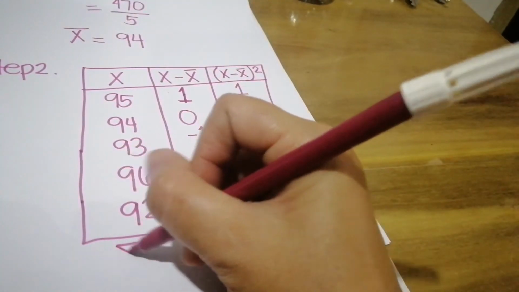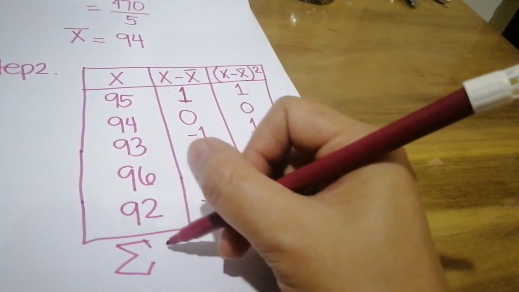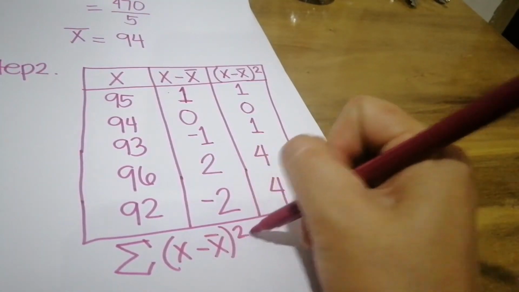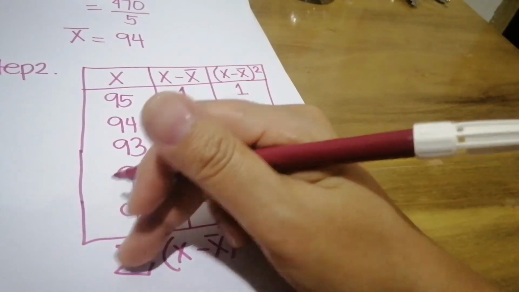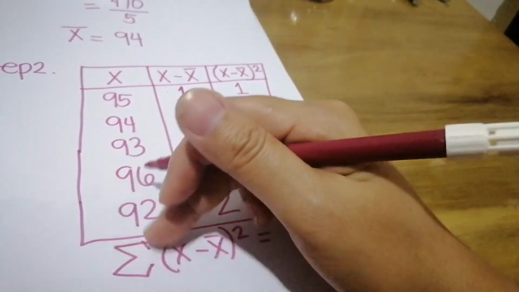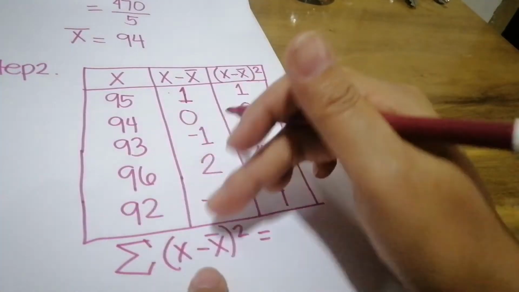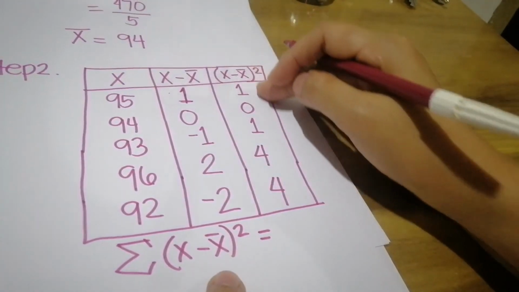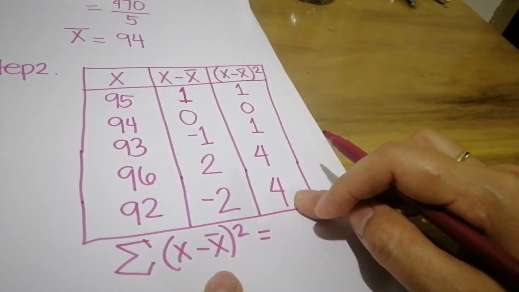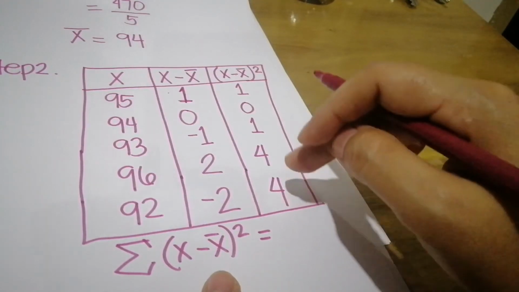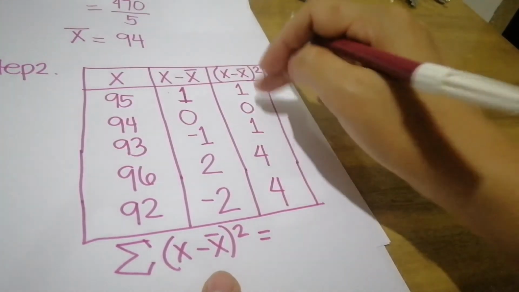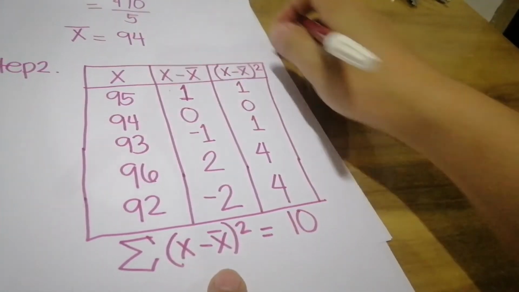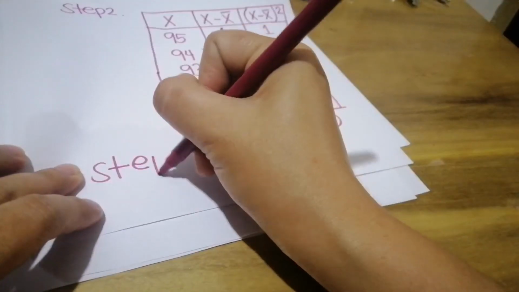After that, we are going to get the sum of the third column. Remember that this sigma here represents the sum. So the sum of x minus x bar squared, or the sum of the third column, is equal to 4 plus 4 plus 1 plus 1, which is equal to 10. That's step 2.